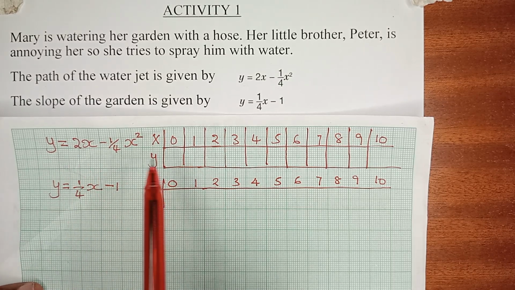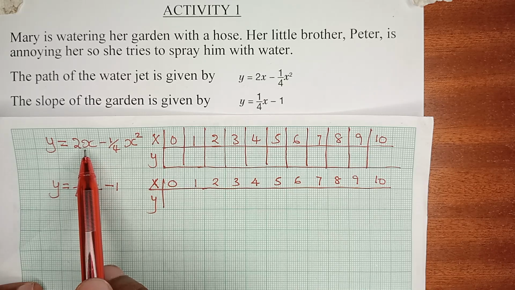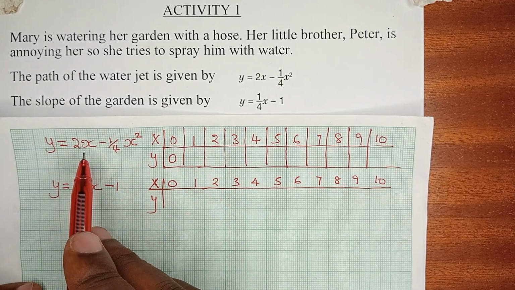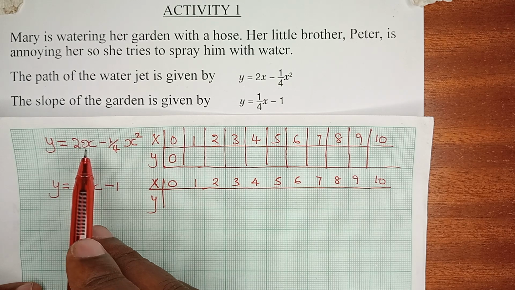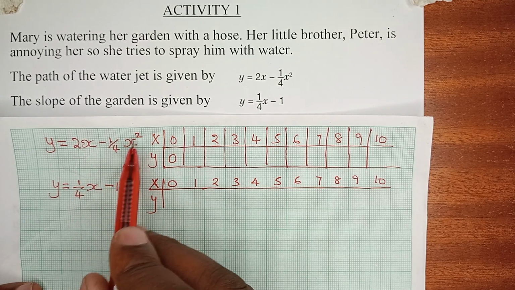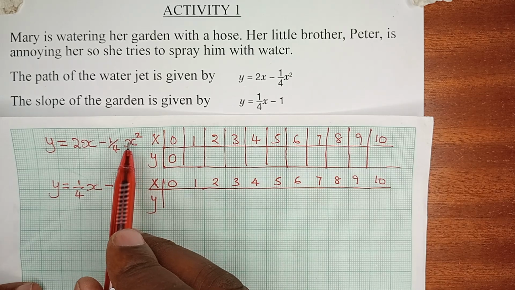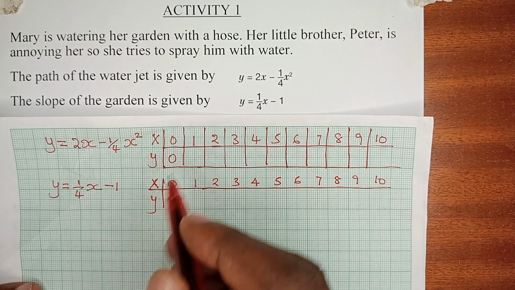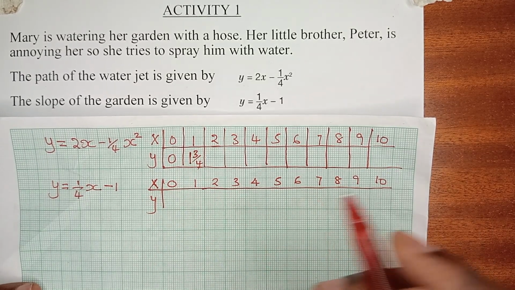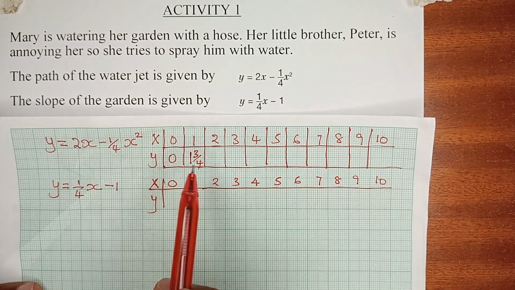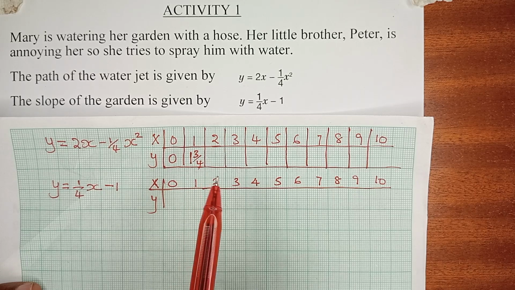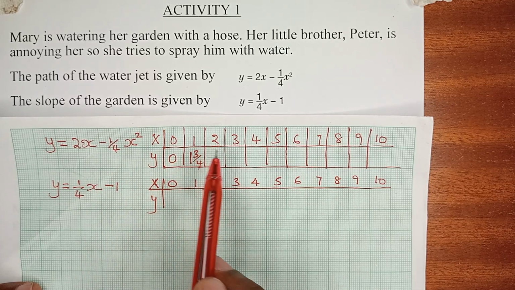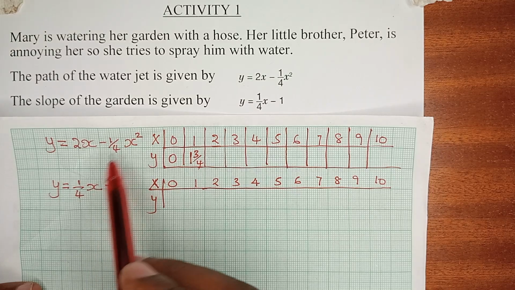For y equals 2x minus a quarter x squared, when x is 0, everything else is 0. When x is 1, this term is 2, and 1 squared times a quarter is a quarter, so 2 minus a quarter is 1 3/4. Because some numbers will give us so much work to calculate, let us use 0, 2, 4, 6, 8, and 10, because those are easy to calculate.